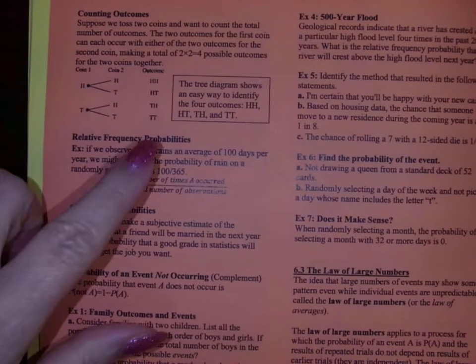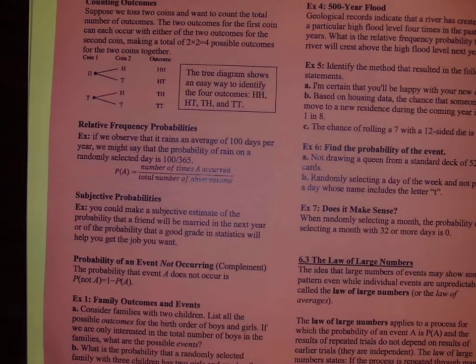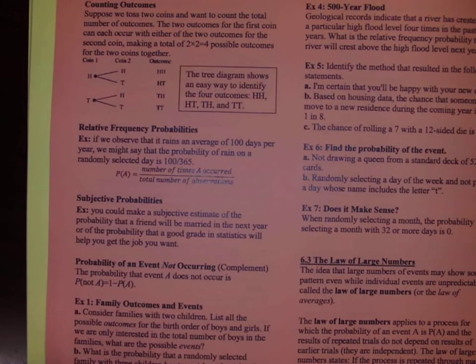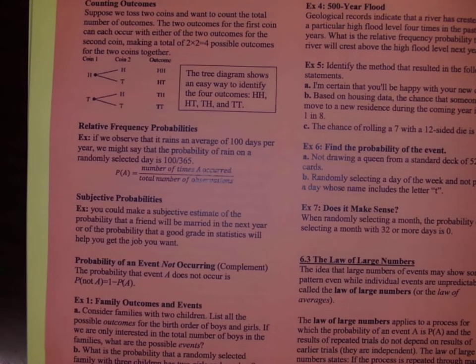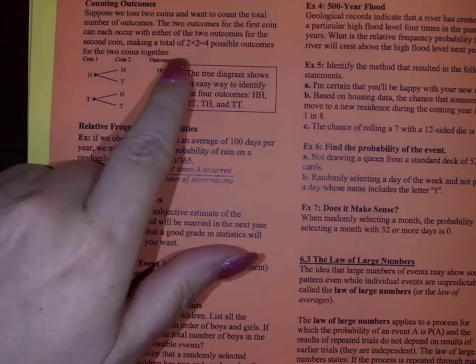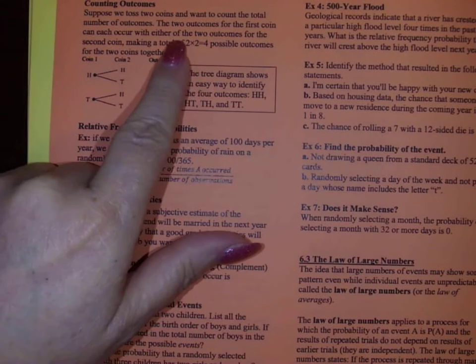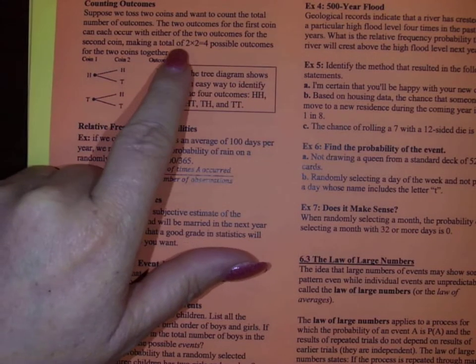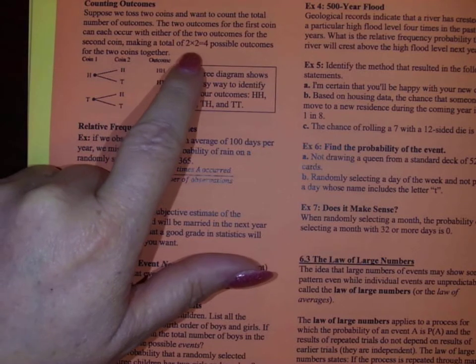All right, counting outcomes. Suppose we toss 2 coins and want to count the total number of outcomes. The total outcomes for the first coin can each occur with either of the 2 outcomes for the second coin, making a total of 2 times 2, because there are 2 possible outcomes times 2 possible outcomes, which gets you 4.